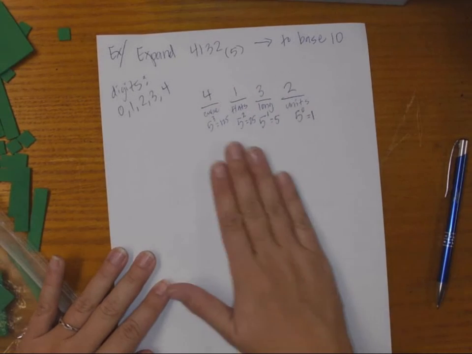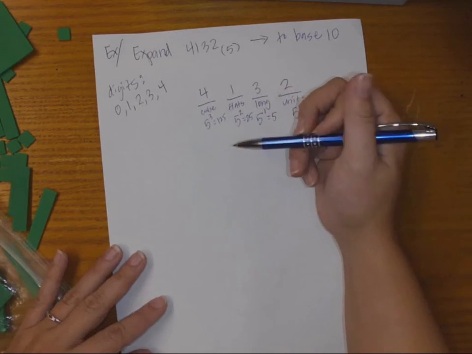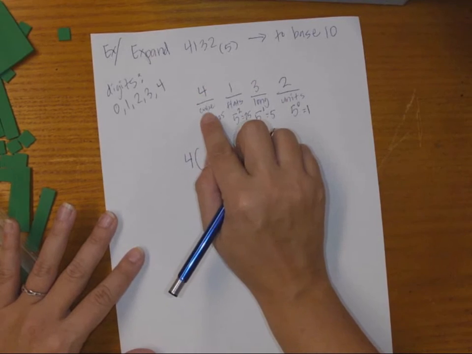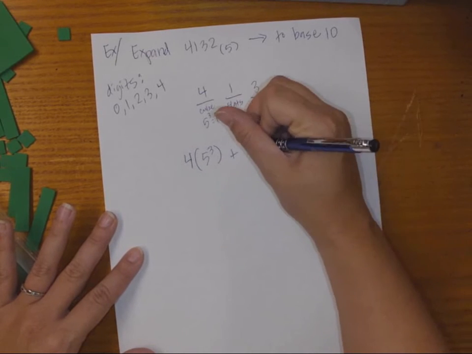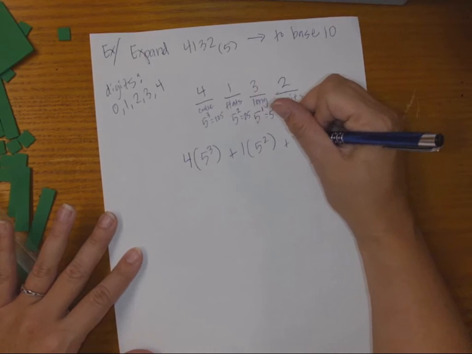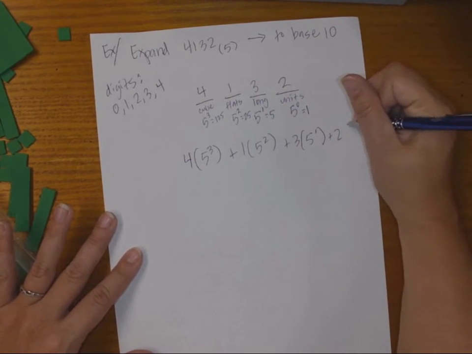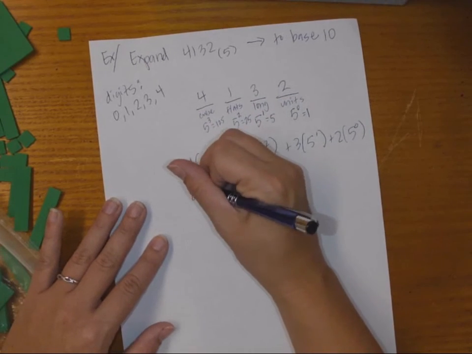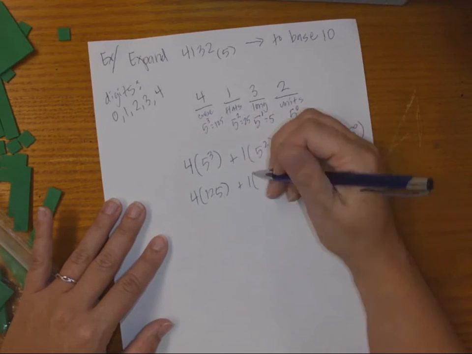So if I want to figure out how many units total I have in this number that's in base 5 right now, I'm going to expand it the same way I expanded before. So it would be, I'm sorry, that's a 4. I have 4 of these cubes, so it's 4 times 5 to the third. 1 times 5 squared, I have 1 flat. 3 longs, 3 times 5 to the first power. And 2 units, 2 times 5 to the 0 power. So I can work this out. 4 times 5 to the third power is 125. 1 times 5 squared is 25.